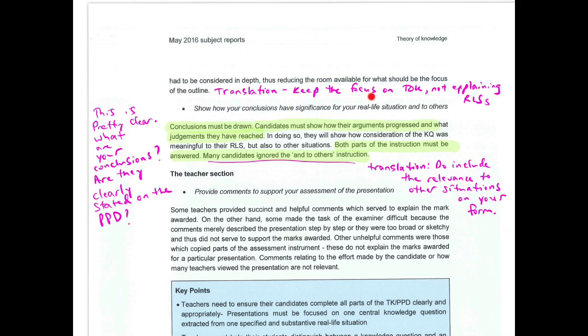The next bullet point is showing the next item that you need to do: how your conclusions have significance for your real-life situation and to others. Right off the bat, notice that many candidates ignored the 'and to others.' So that differentiates you when you look back at the rubric. You want to make sure that you have that relevance to other situations, and you want to make sure you have it right in your form. You also want to state your conclusions. What judgment can you reach and how? How do you know? And is that very clearly stated in the PPD, remembering back to the first page, so that a third person, not me and not you, can take the meaning from that.